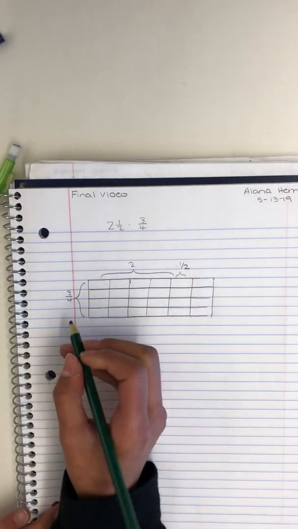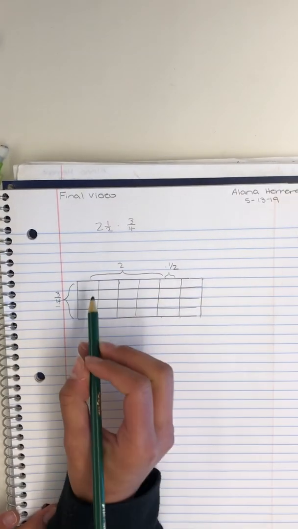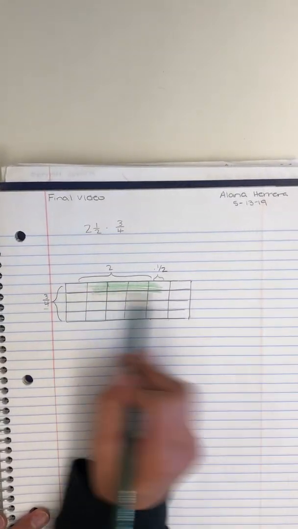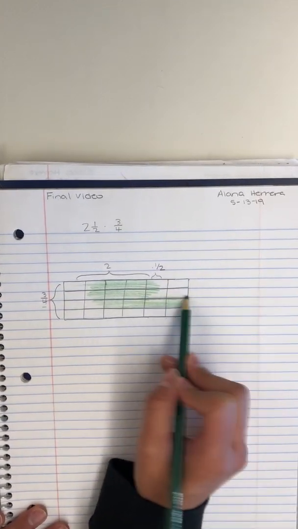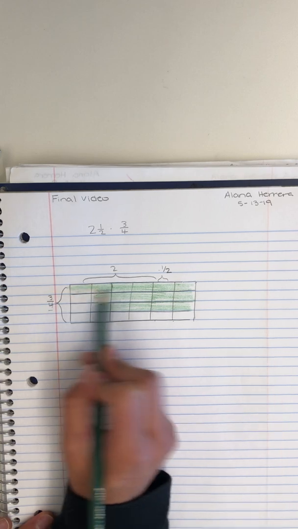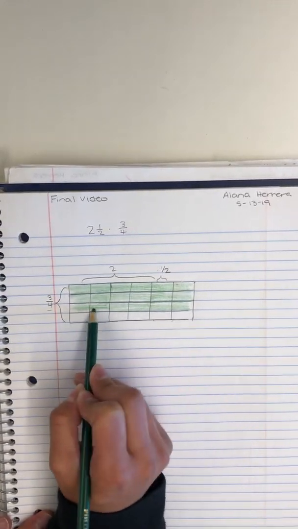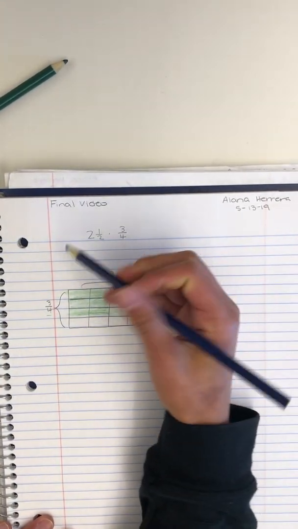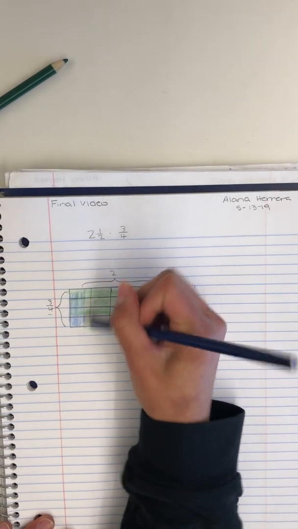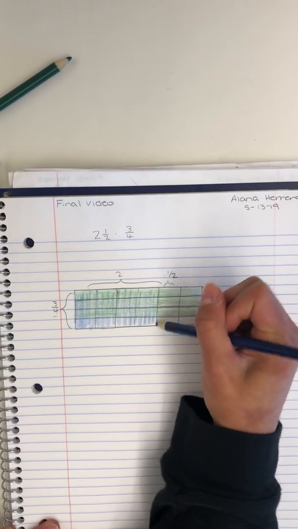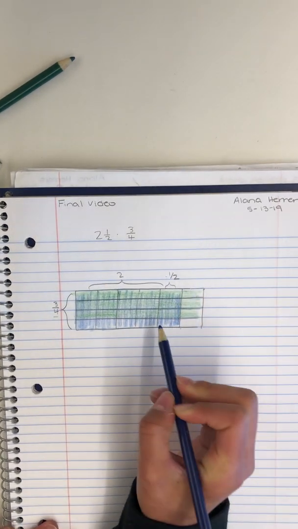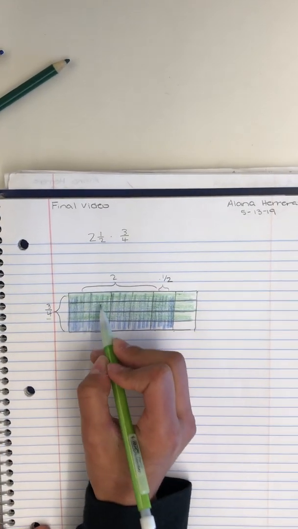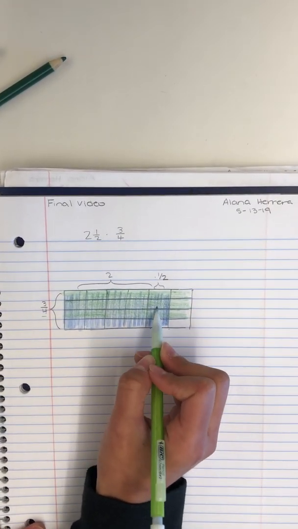So with 3/4, we'll shade it in green. So remember, 3 out of 4 total units. And then we need 3/4 of 2.5, so we'll shade in 2.5 with the blue. And after we shade this, we have to count the area that's shaded by both green and blue. So 1, 2, 3, 4, 5, 6, 7, 8, 9, 10, 12, 13, 14, 15.